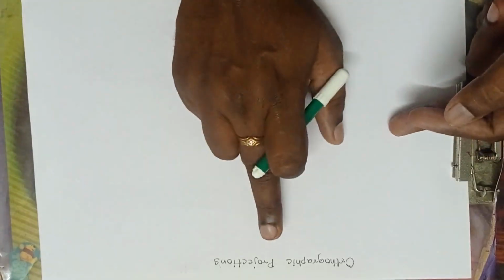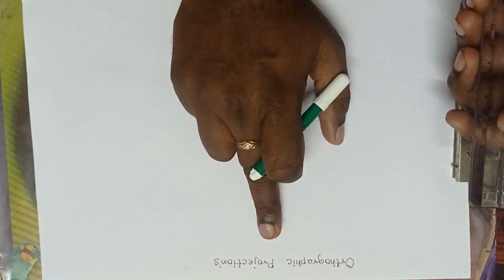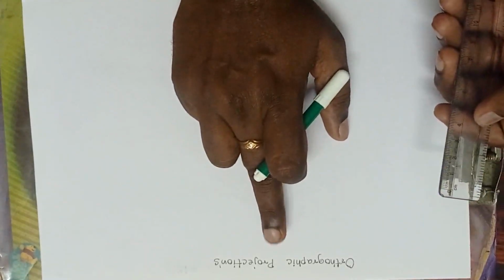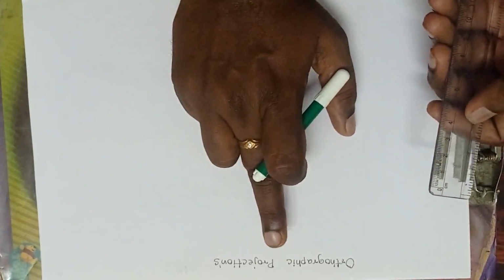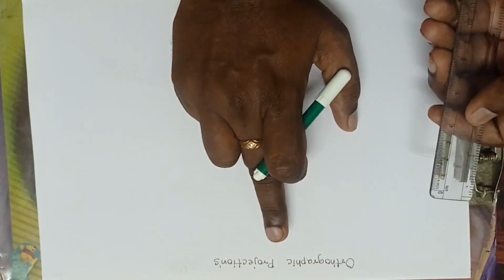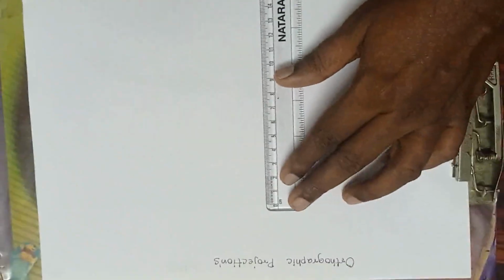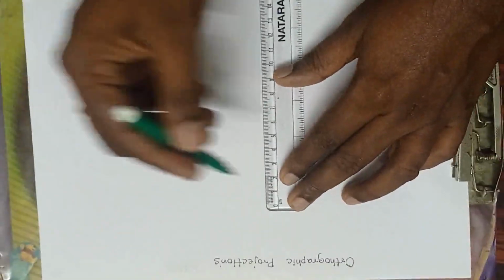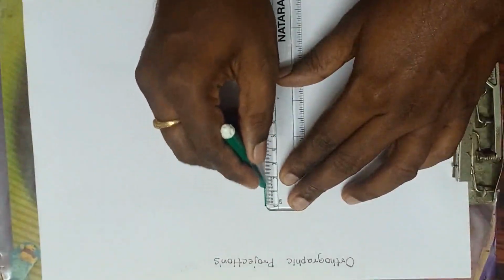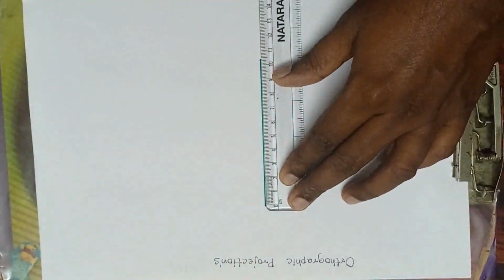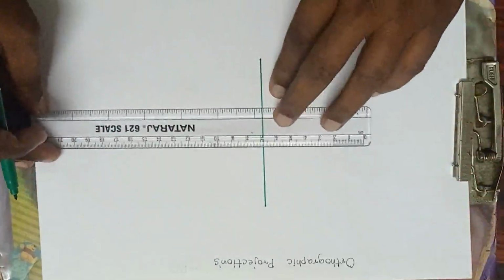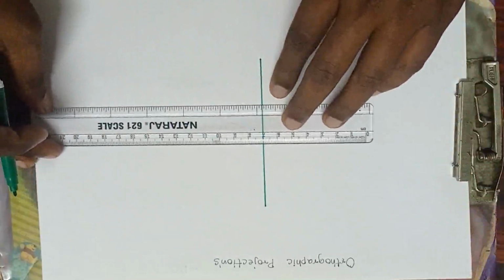Now we are going to discuss orthographic projections. Here we are going to draw a horizontal plane and a vertical plane. This is the vertical plane because this is vertical, and this is the horizontal plane.